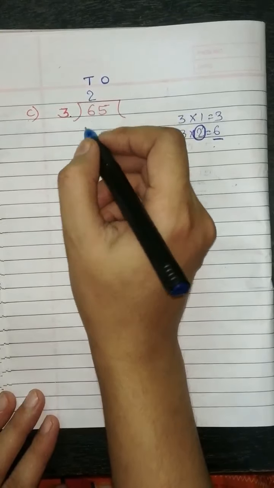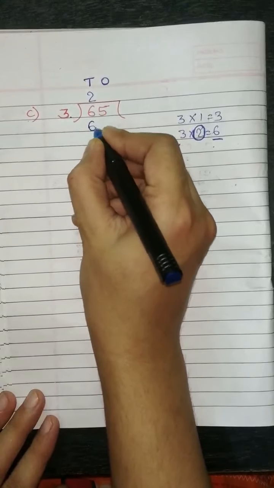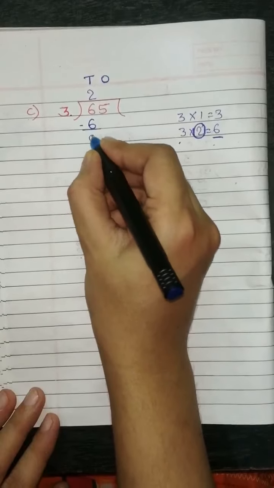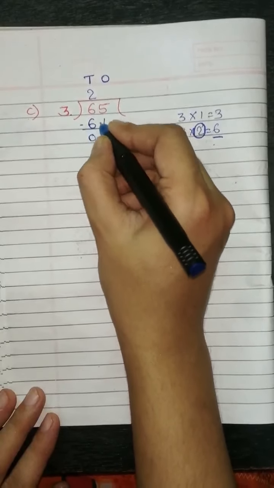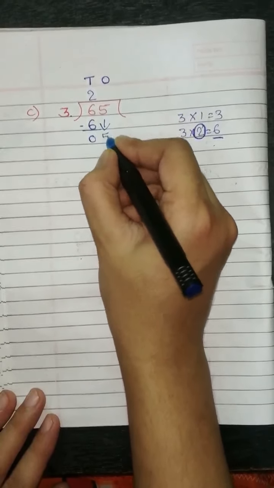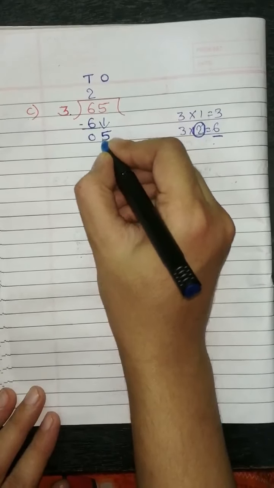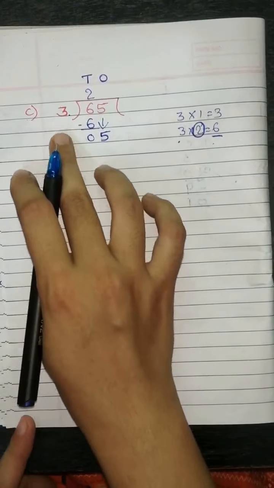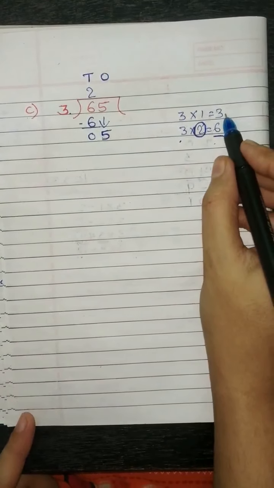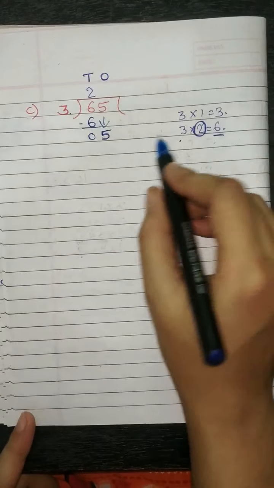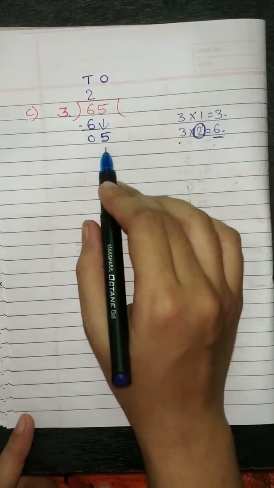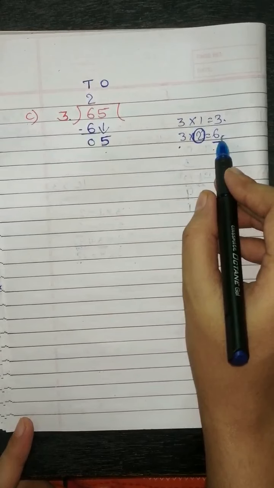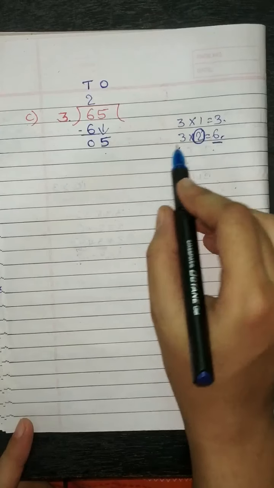3 2's are 6. Now we will subtract. 6 minus 6 is 0. Bring down the next digit, that is 5. Now again we'll read out the table of the divisor. 3 1's are 3, 3 2's are 6. We are not getting 5 in the table of the divisor. 6 is greater than 5, we cannot take it because we cannot subtract.